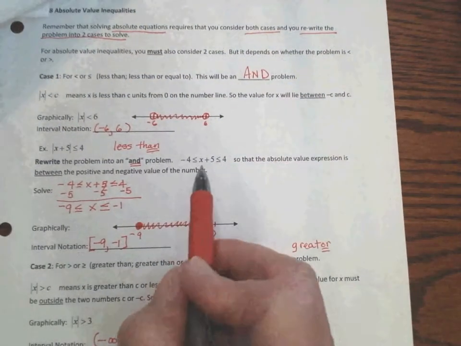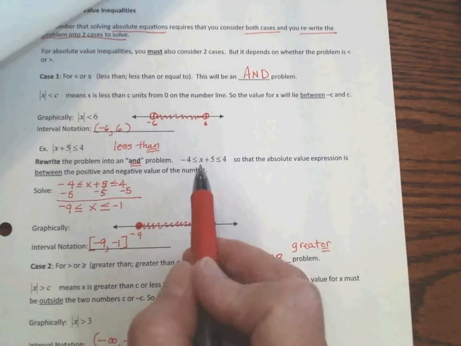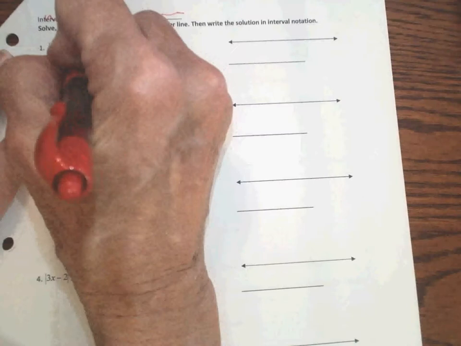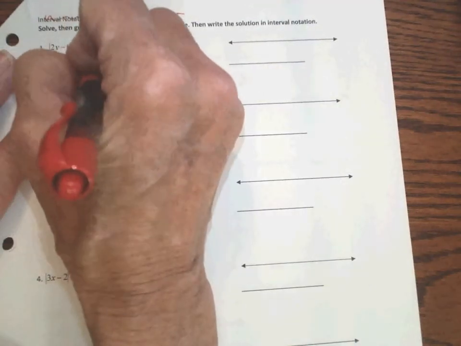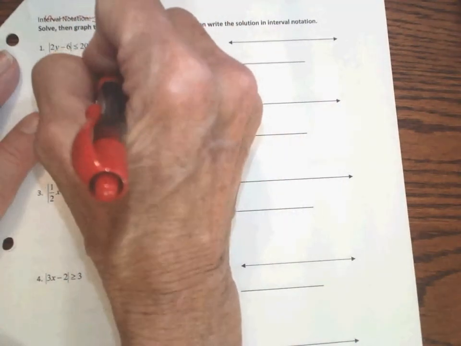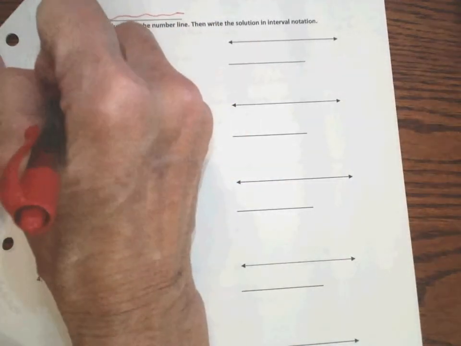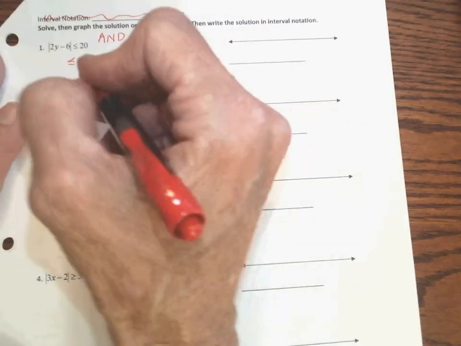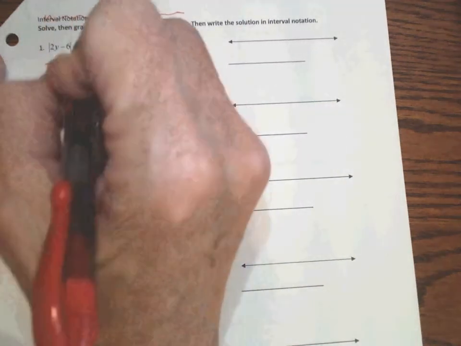That means I have to go back and I have to think, okay, I've got to put everything so that it looks like this. Alright, whatever's in the bars is going to go in the middle. So I'm going to put 2y minus 6 less than or equal to 20. And then on this side, I'm still going to write another less than or equal to, but the partner for 20 would be -20.